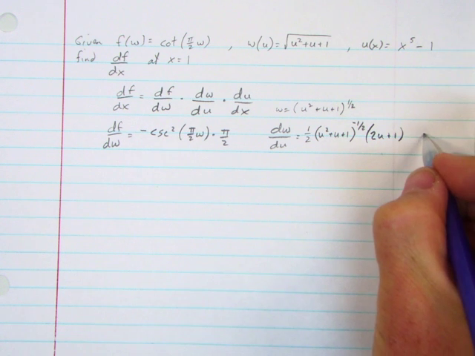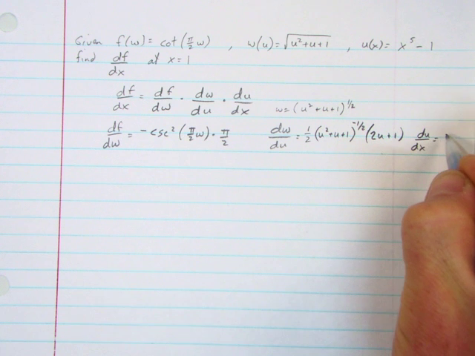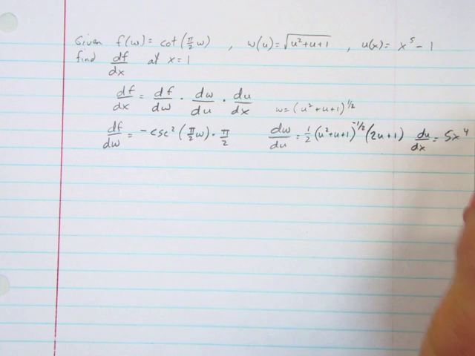And the last one, du dx, will just be 5x to the 4th.